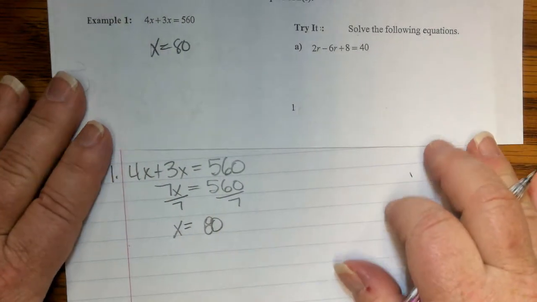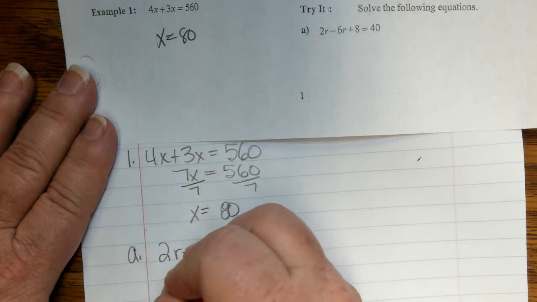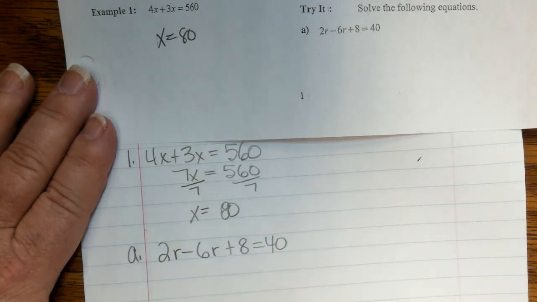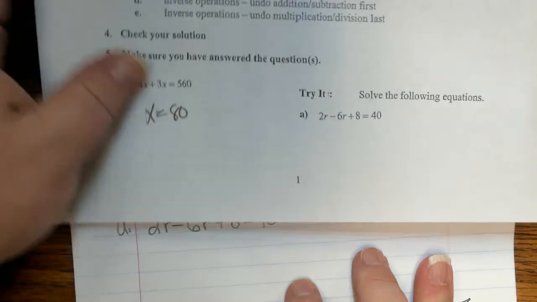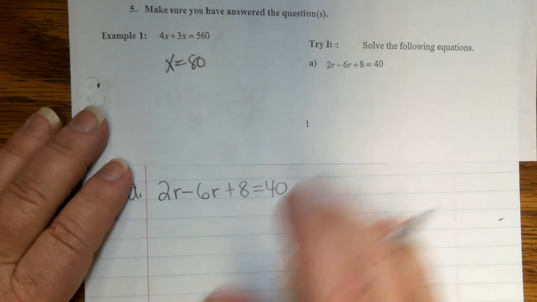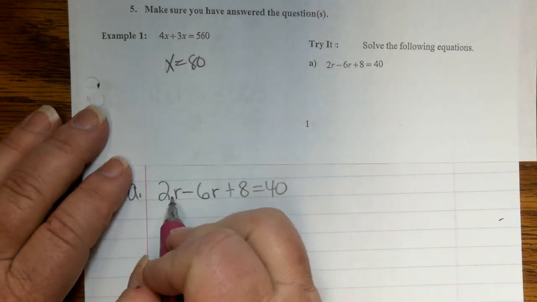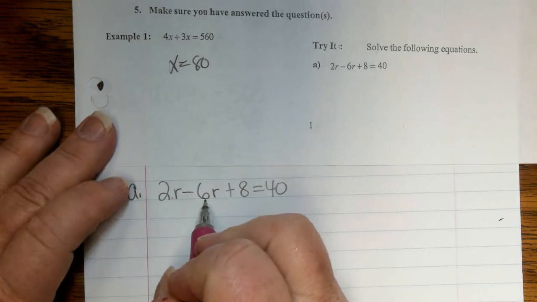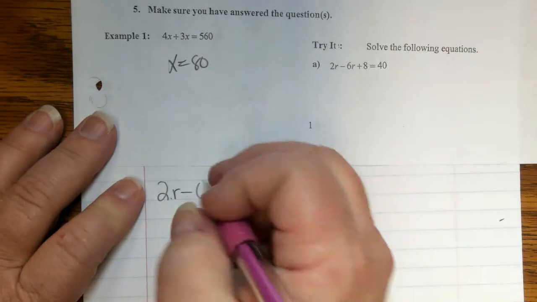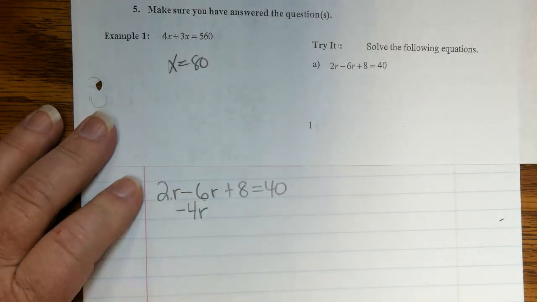Let's try this one. A. 2r minus 6r plus 8 is equal to 40. We did things similar to this already. We're just taking little baby steps up again. So I'm going to combine the like terms. 2 minus 6, opposite signs. So 6 take away 2 is what? And what's the sign of the larger? Negative. So there it is.